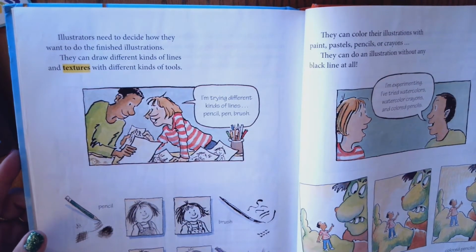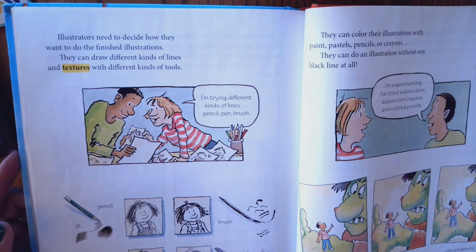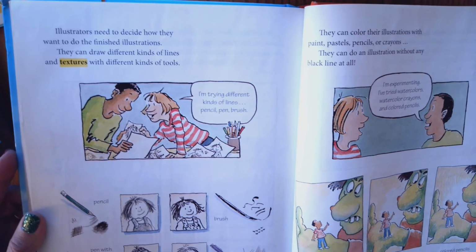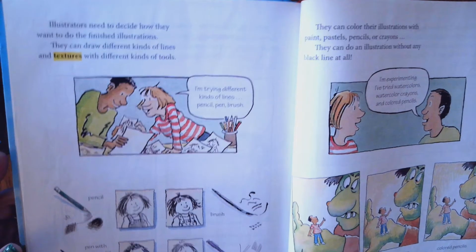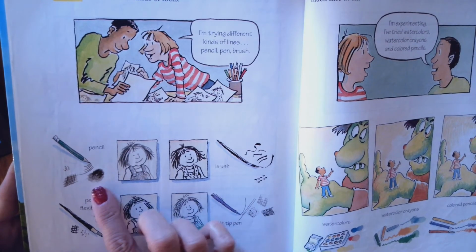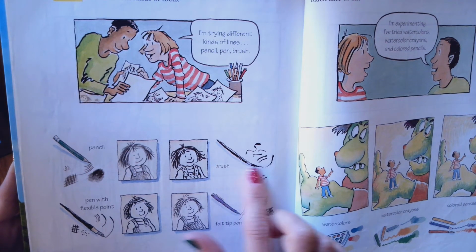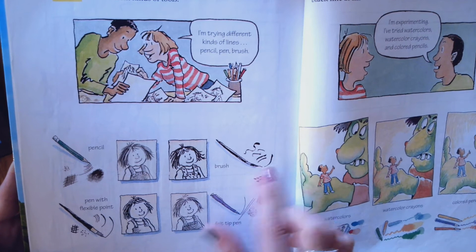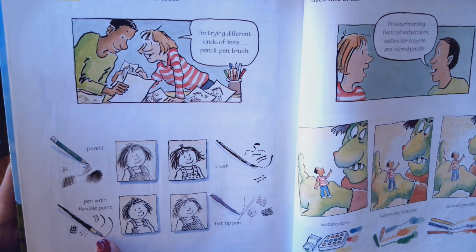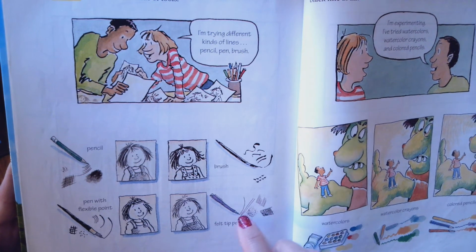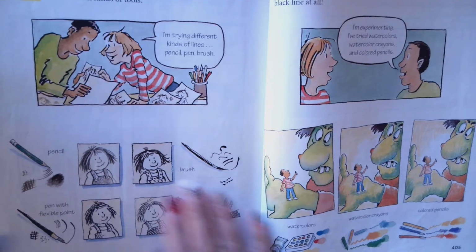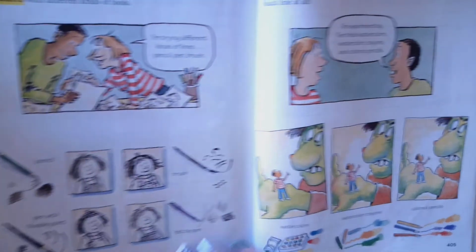Illustrators need to decide how they want to do the finished illustrations. They can draw different kinds of lines and textures with different kinds of tools. I'm trying different kinds of lines. Pencil, pen, brush. So it would look with a pencil. Here's how it would look with a brush. Get it more, a little thicker. Here's a pen with a flexible point. Could make some different kinds of thicknesses there. And then a felt tip pen. You get pretty straightforward lines. That's how it would look. Same drawing would look so different depending on the kind of pen you use.